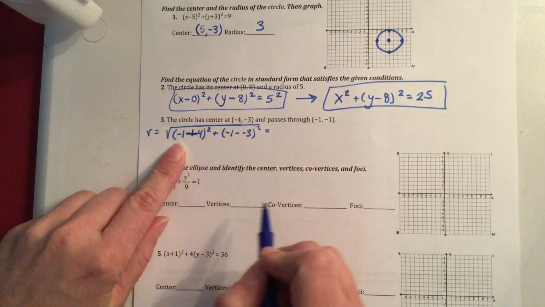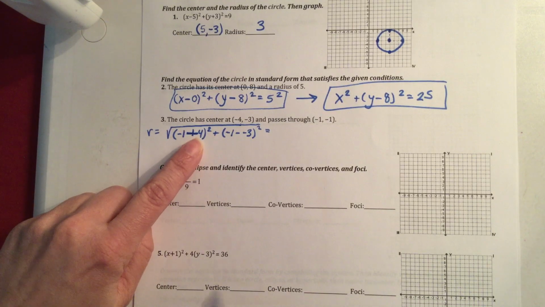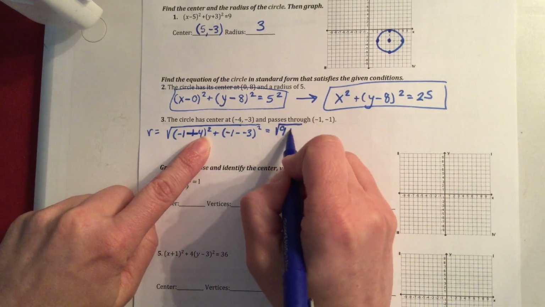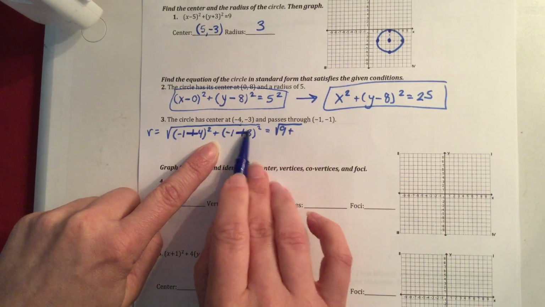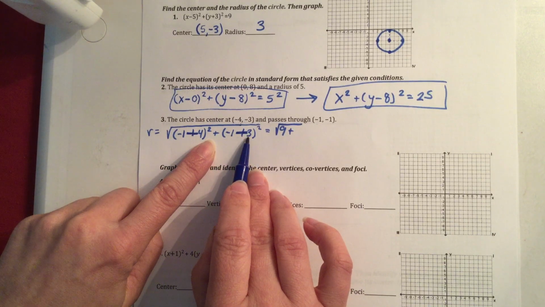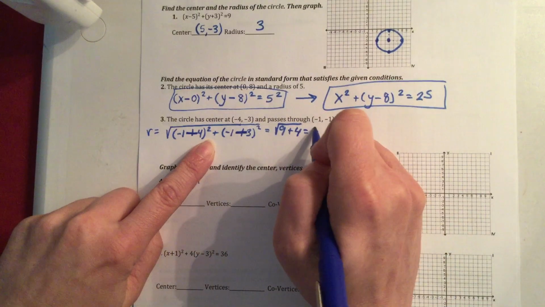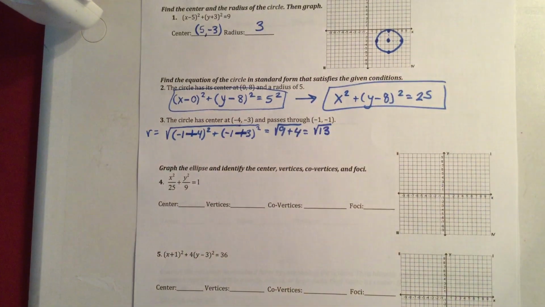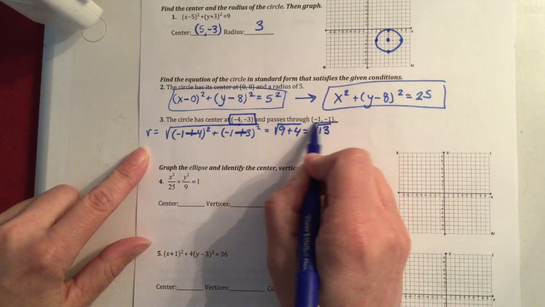Minus a negative, this becomes a plus. Negative 1 plus 4 is 3. 3 squared is 9. Plus, if I minus a negative, this becomes a plus. Negative 1 plus 3 is 2. 2 squared is 4. 9 plus 4 is 13. 13 is a prime number, so I cannot break it down. This is your radius. So now I have the center and the radius.